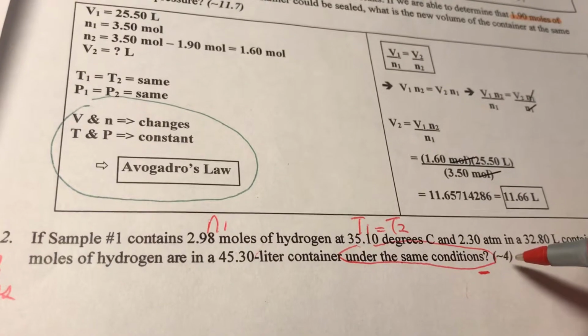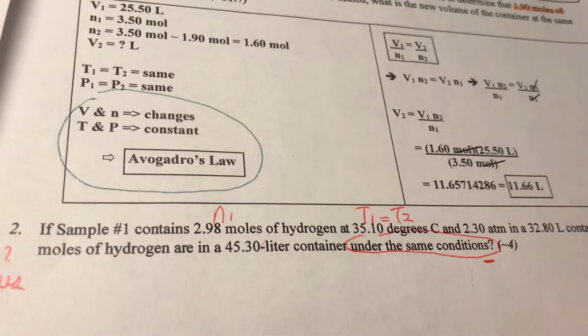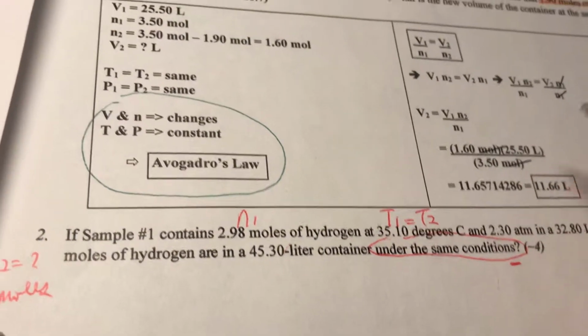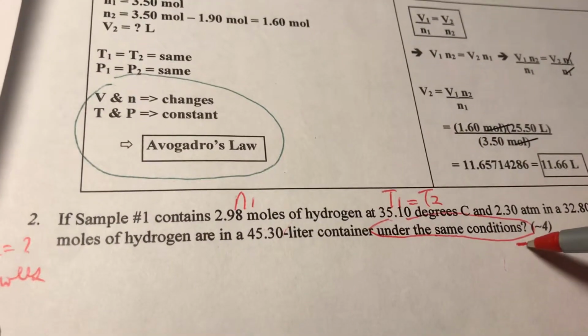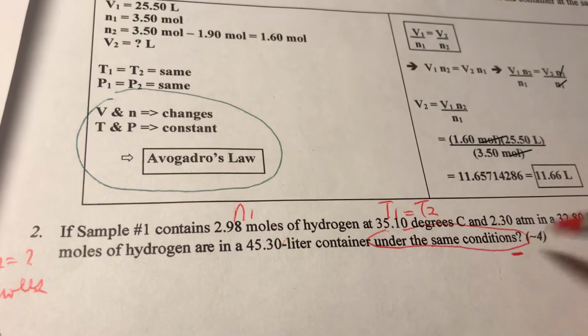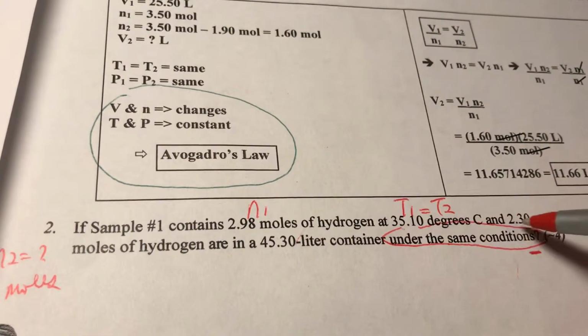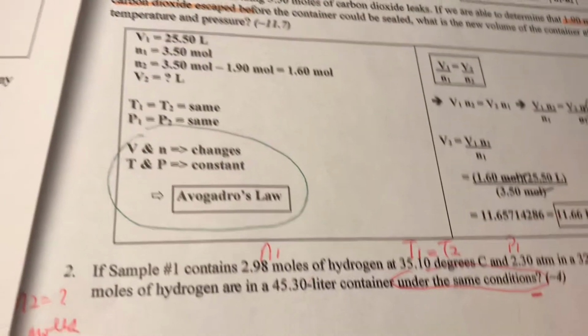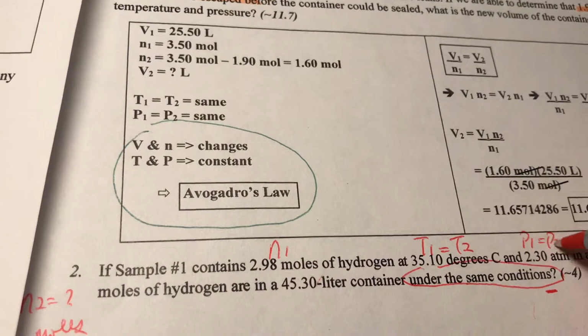Now 2.30 atm, this is pressure. All right, now do I have any other pressure? No, I don't have any other pressure. But under the same conditions, that means you can have more than one constant. So besides temperature being constant, this is pressure. If this is P1, this could also be constant. So this could also equal P2.